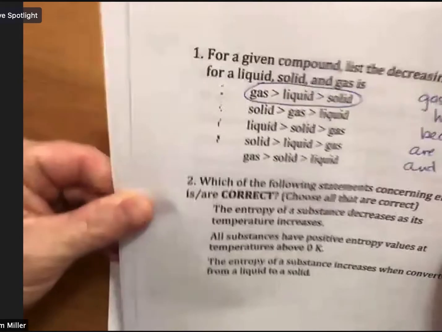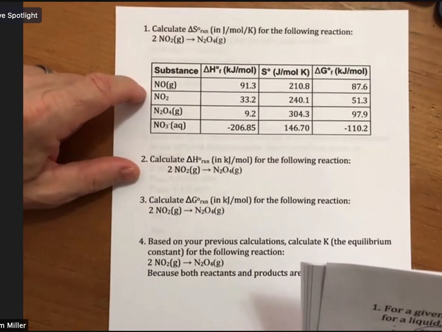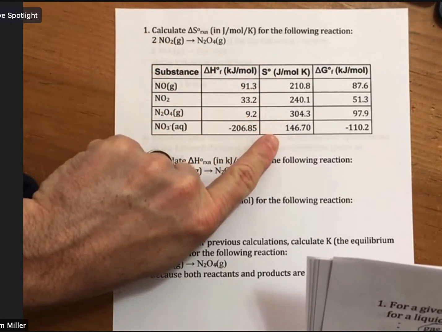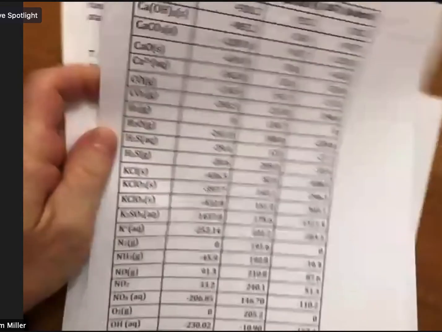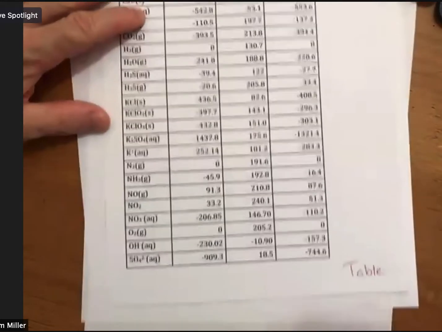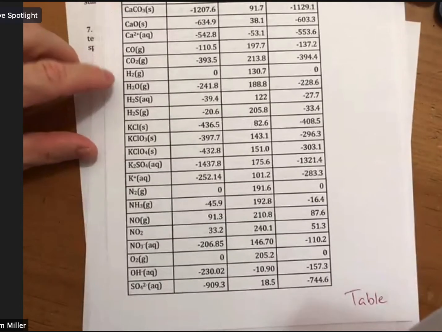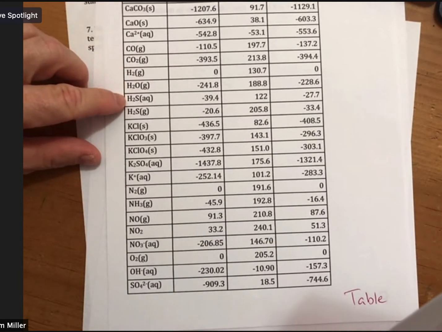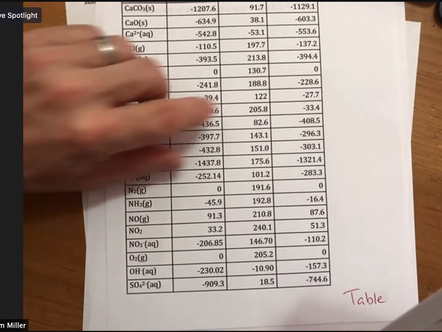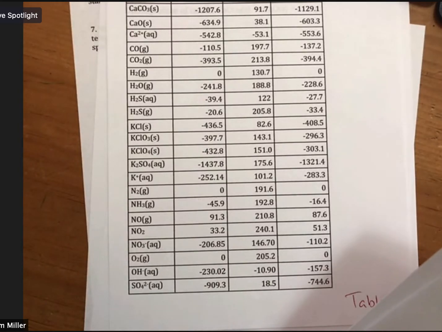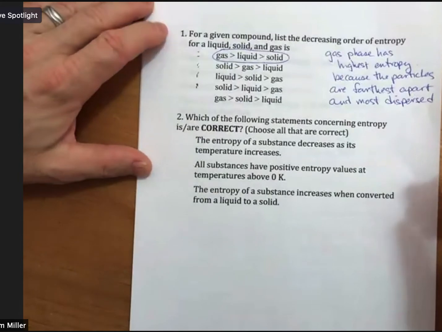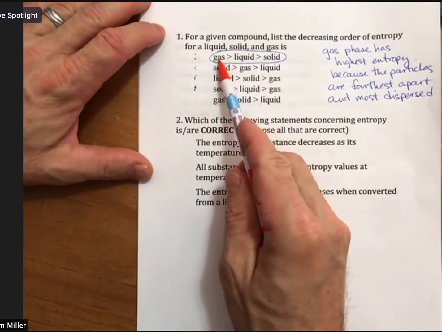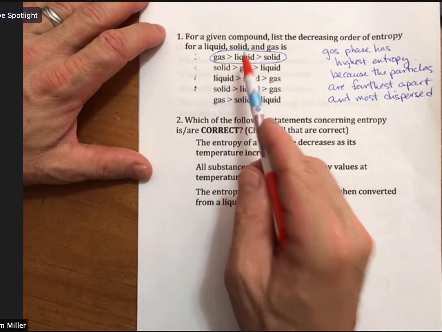Like on some of the homework questions, you'll have tables like this one, and you'll have values. And let's see, I think there's another one with a table on it somewhere in here. There we go. So if you have a table like this, oh yes, H2O gas, H2S aqueous, and H2S gas. If you have numbers, then of course you can tell which one has the higher entropy. But if you don't, I don't have to give you numbers, because if it's the same material, the gas is always higher entropy than the liquid.